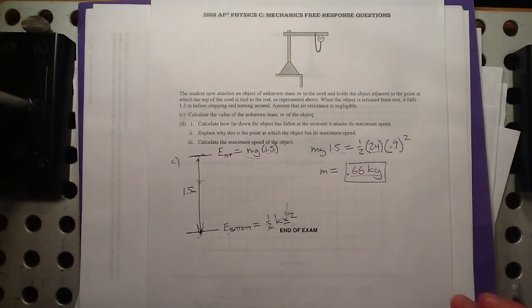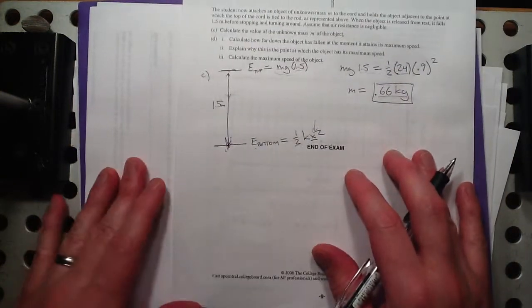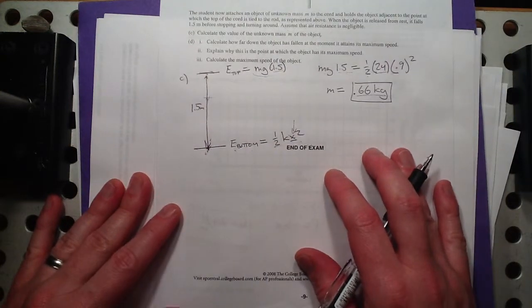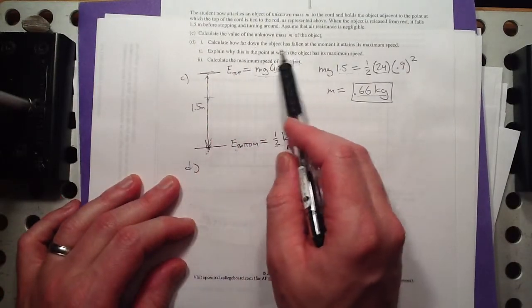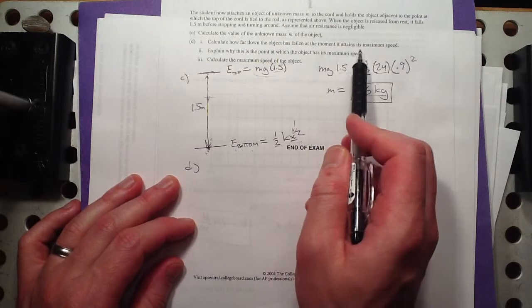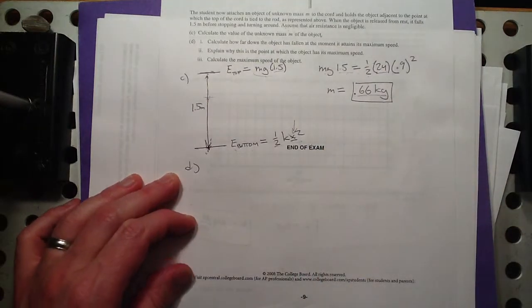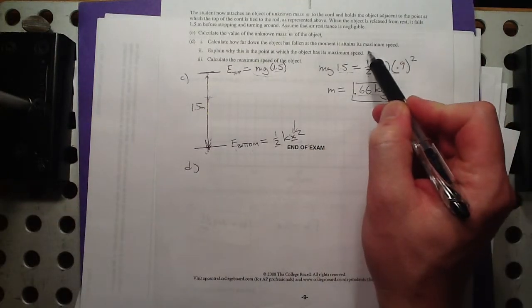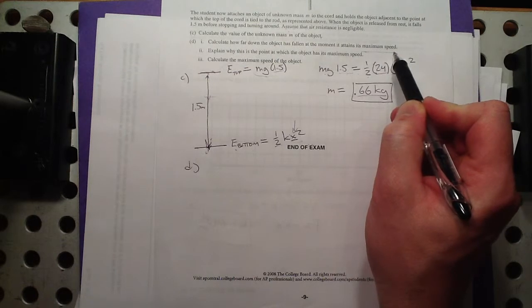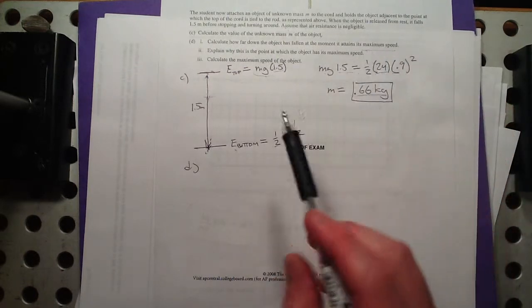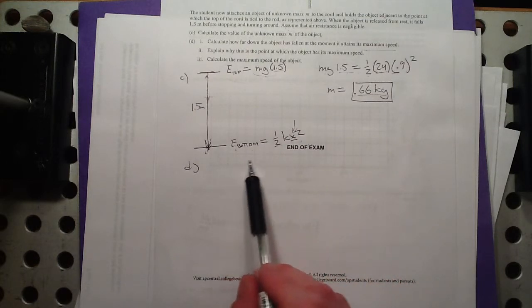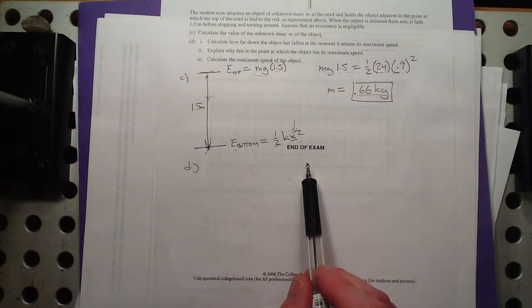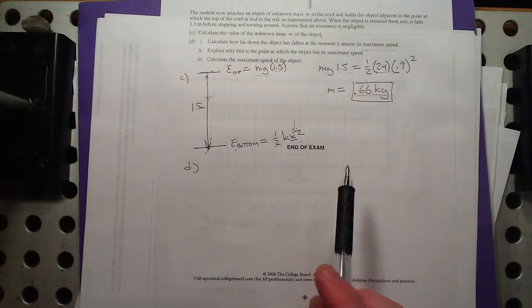All right, the last part, part D. Calculate how far down the object has fallen at the moment it attains its maximum speed. Well, let's think about that for a minute. Its maximum speed. Speed or velocity will reach a maximum when its derivative is 0, and the derivative of that is acceleration.